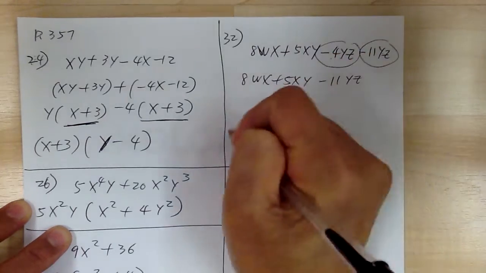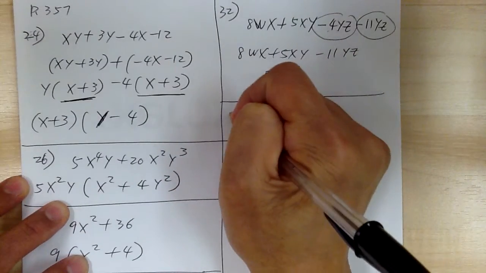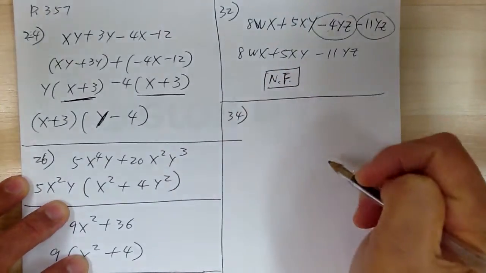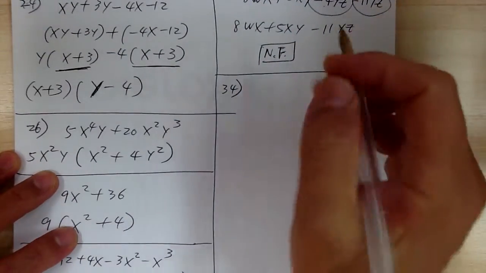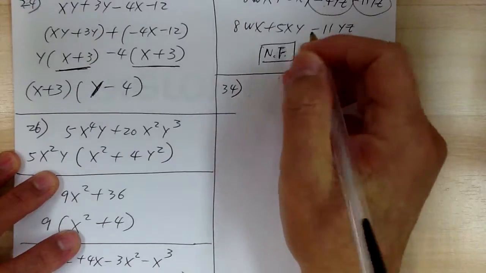Okay. But again, remember on a test, every problem would be factorable. So you don't have to worry about that kind. Okay, number 34.